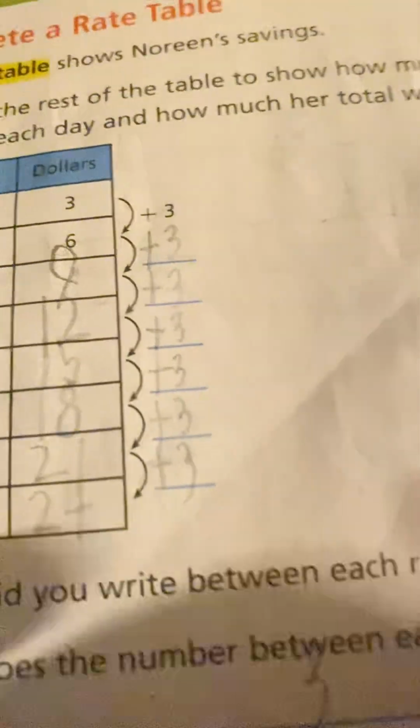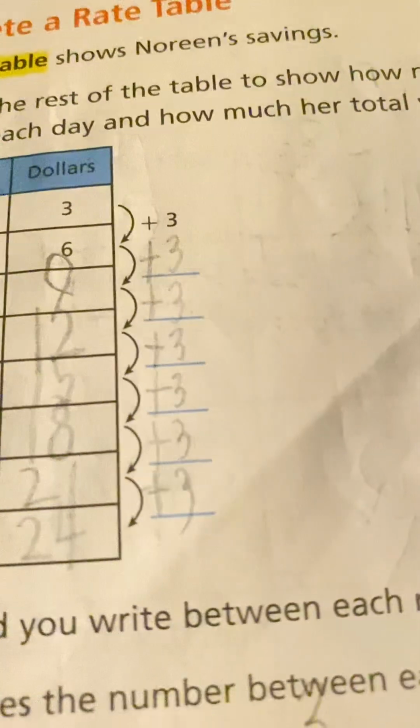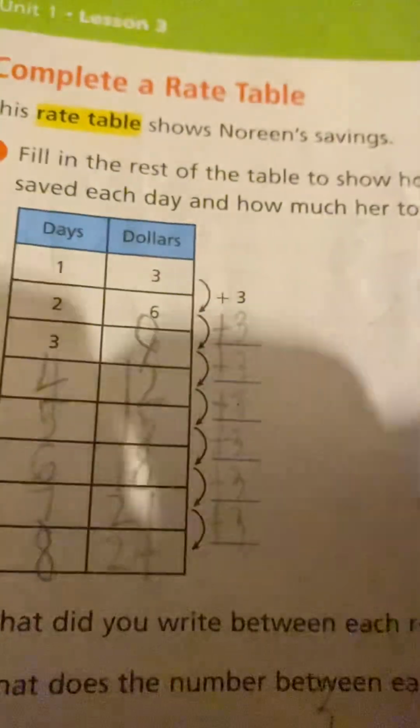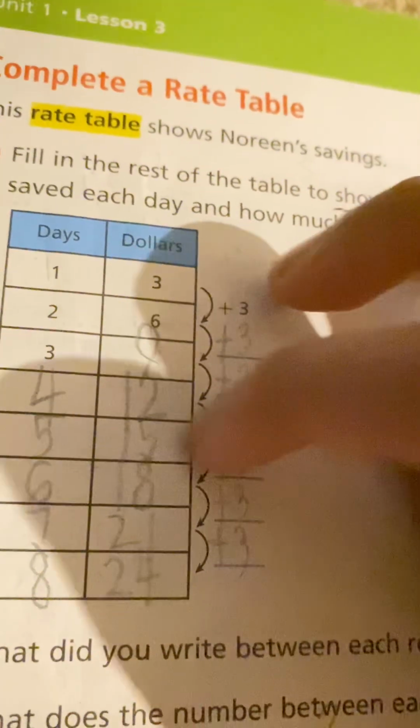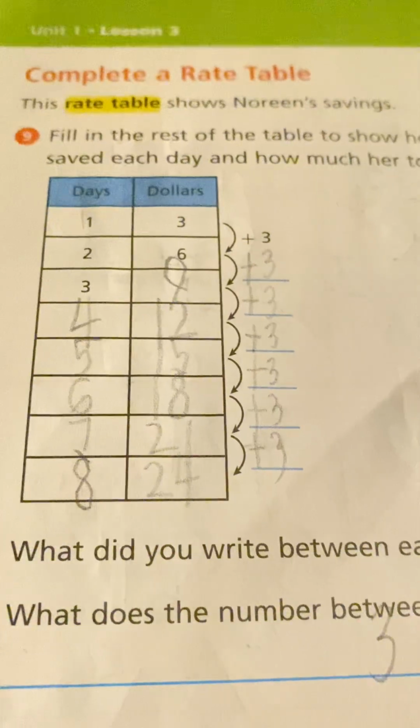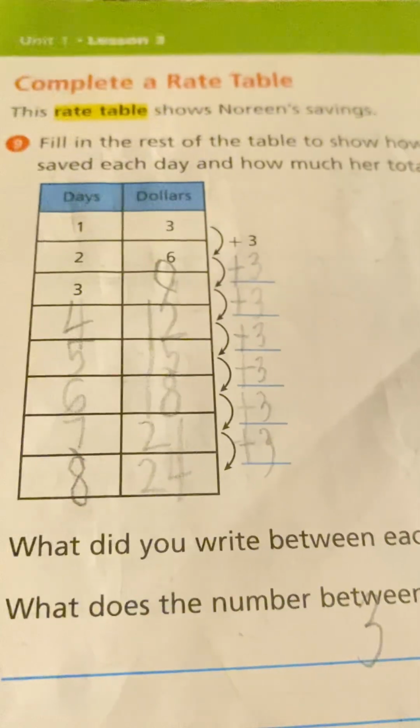What do you notice about these? They keep adding by 3. Wait a second. 3 plus 3 is 6, plus 3 is 9. So we just keep adding 3 to figure out how much money Noreen has each day. It's a repeating pattern. That's right. And repeating patterns are usually easy to see in math, but not too easy to understand, so you better clear them out.